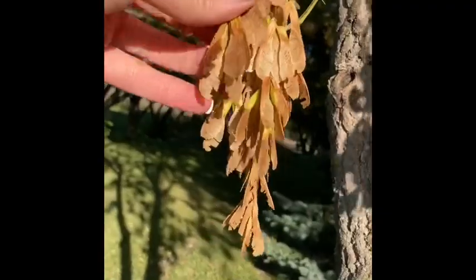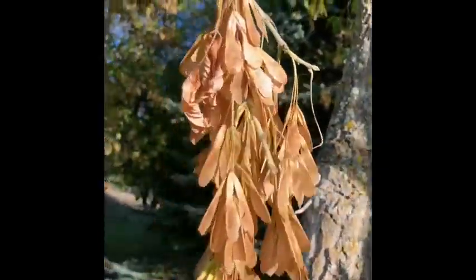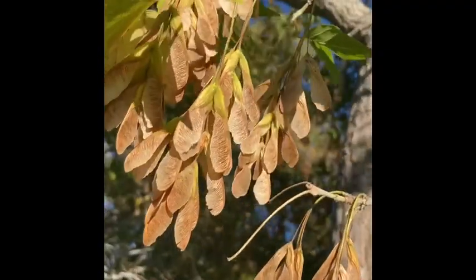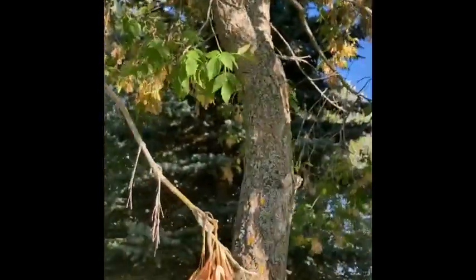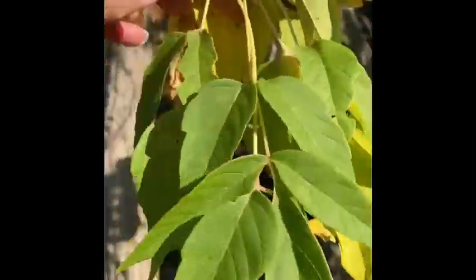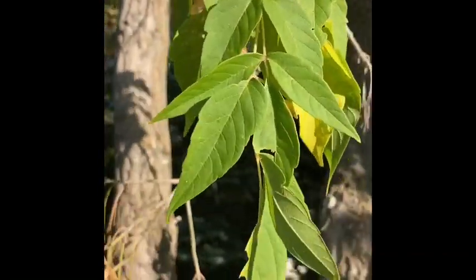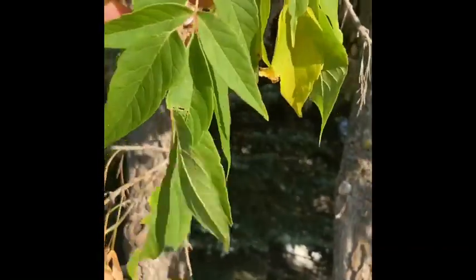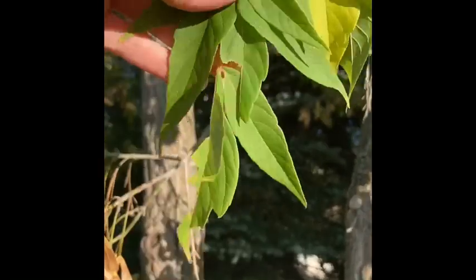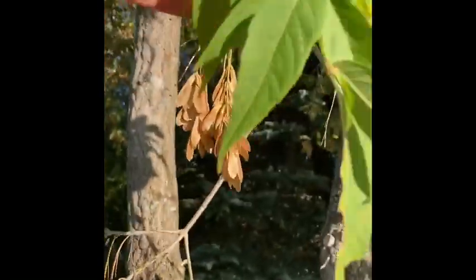And so hanging on this tree are quite a few of those seed pods. And you can see how the leaves on the maple tree are different than the leaves on the willow tree that I showed you, or the leaves on the poplar tree.